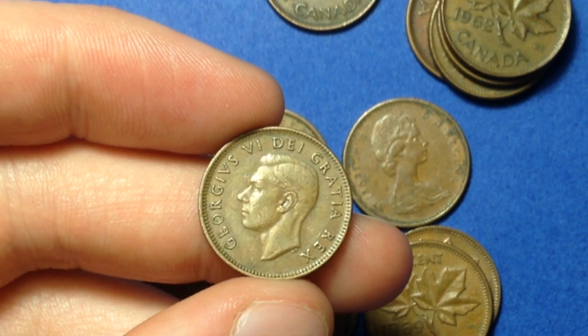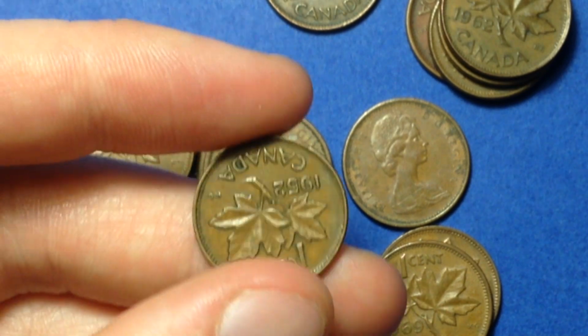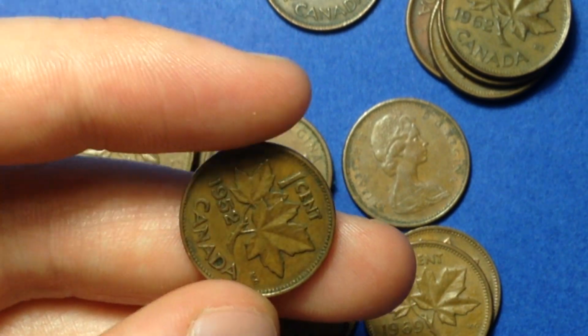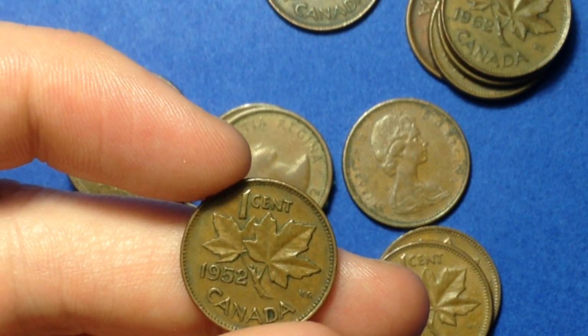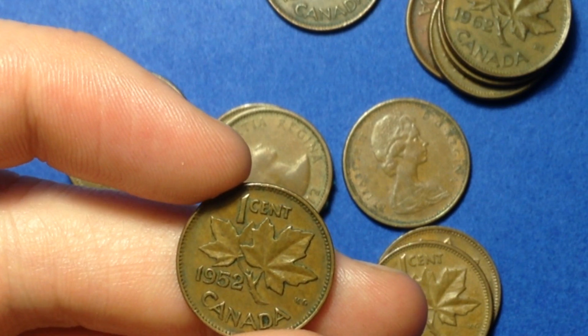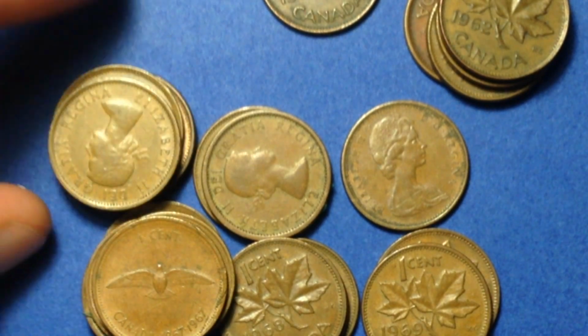We had this gentleman right here, George VI. So George VI, this one is dated 1952. So this will be the last year that George VI appeared on the Canadian penny. Then we switch over to Queen Elizabeth II, starting right here.